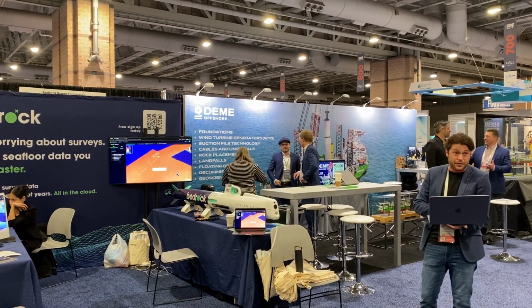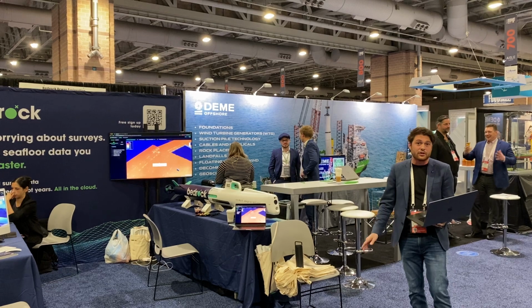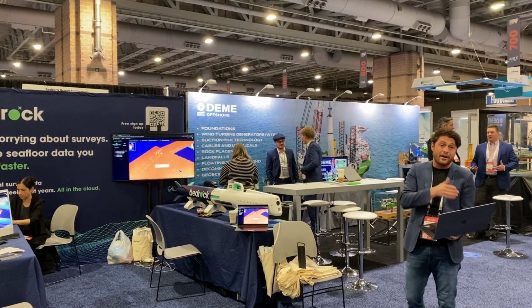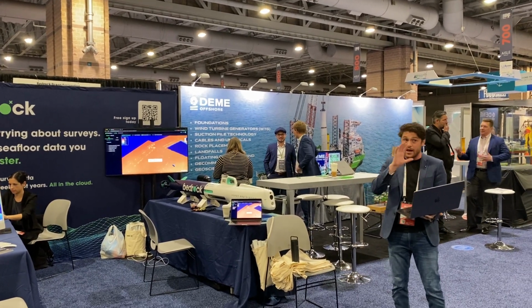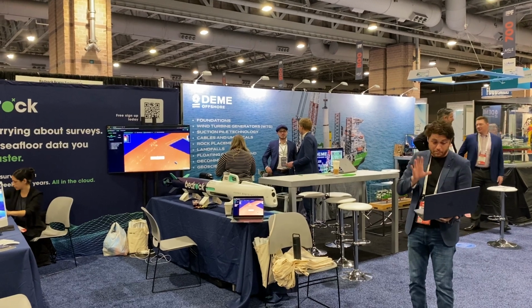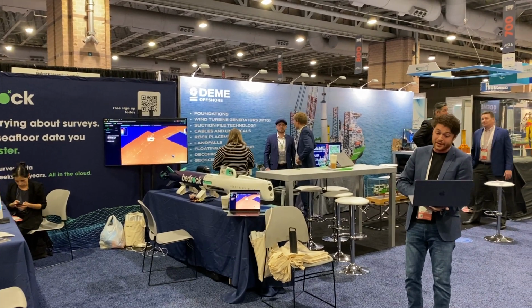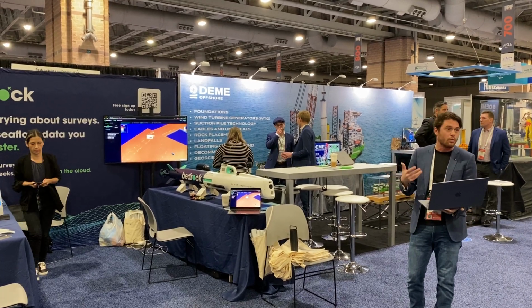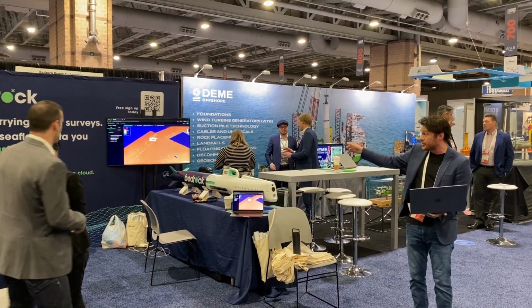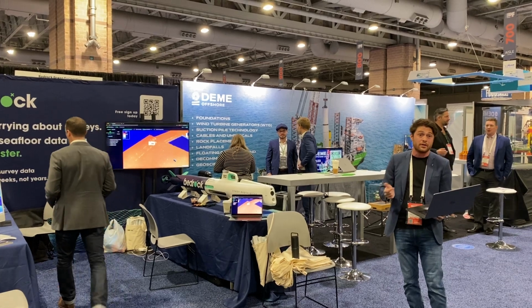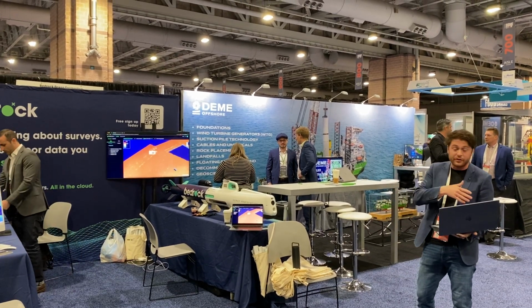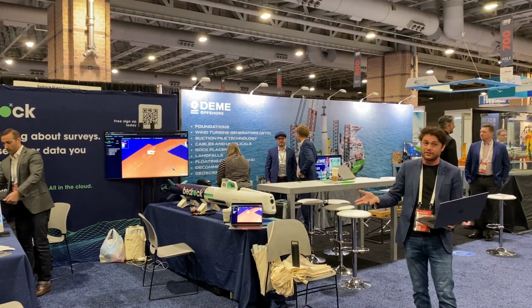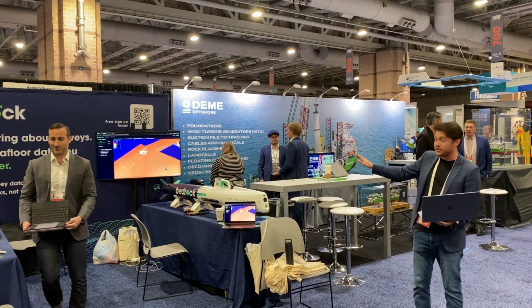You don't have to do anything. There's no other product like this on the market where you can go directly from a raw file and see this in a downgraded way, but it actually starts to exhibit, like this particular swath, that there's something wrong with the data being collected here. And you can see this live the second you upload it. You don't have to do anything else. You don't have to put it in Fledermaus. You don't have to use any other CUBE processing software suite. It's all just in the browser.